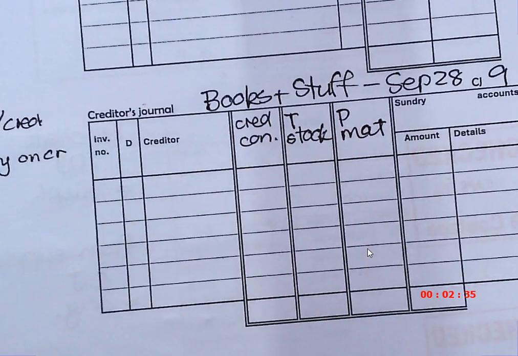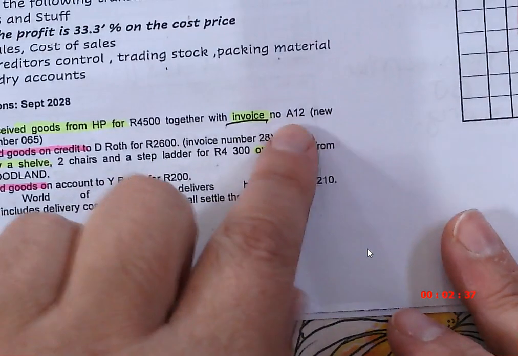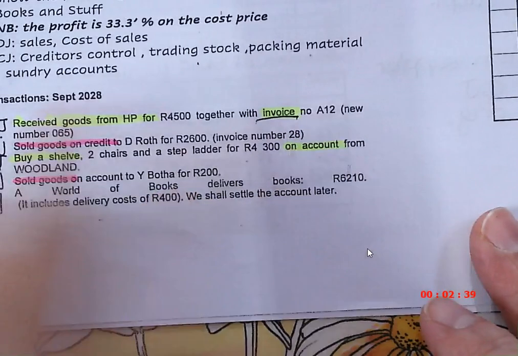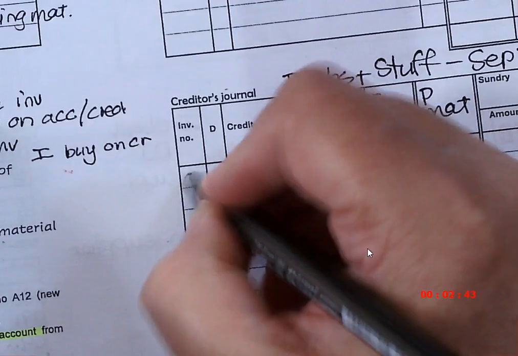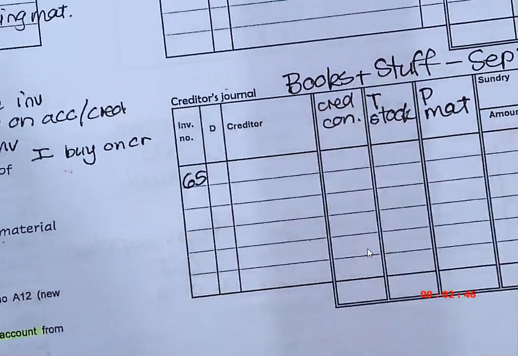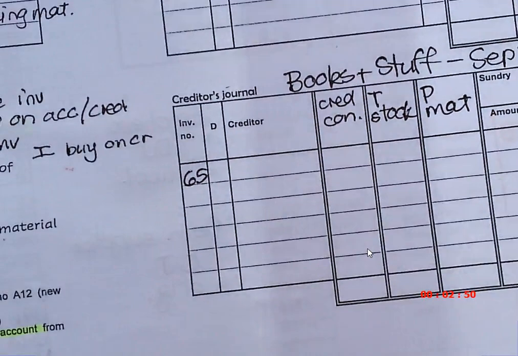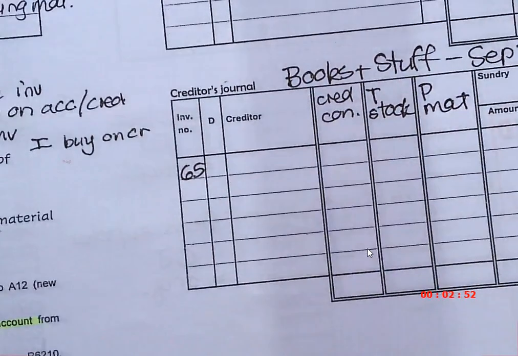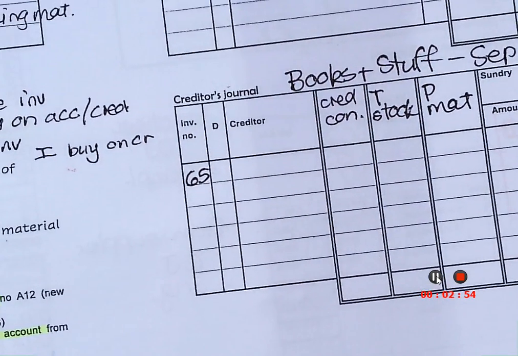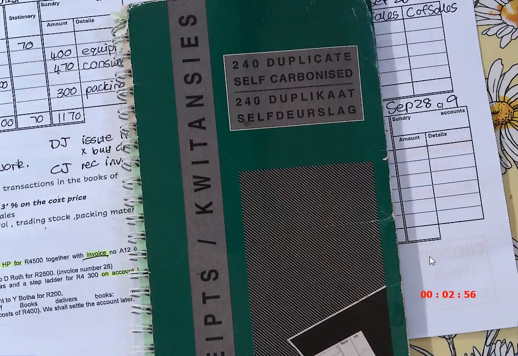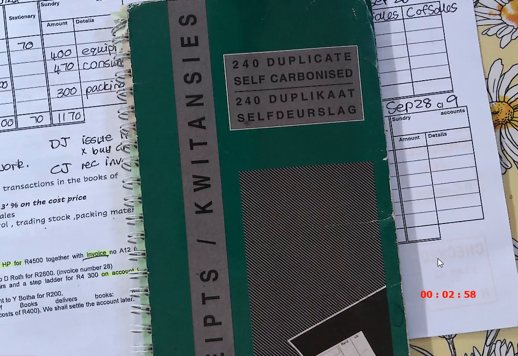They say here, invoice A12, new number 65. Now remember, I explained to you that this is how a document book looks.